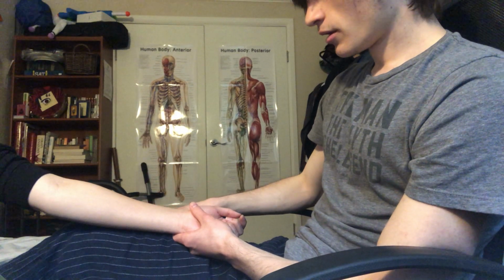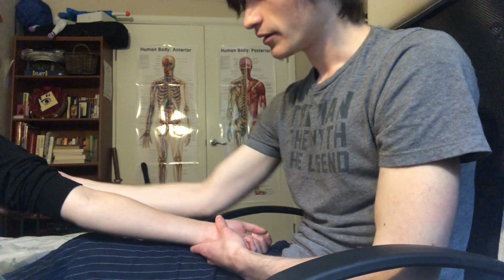Okay. Triceps. The triceps are going to be on the back here. I can palpate them, and they're going to attach at, I guess there's nothing there.